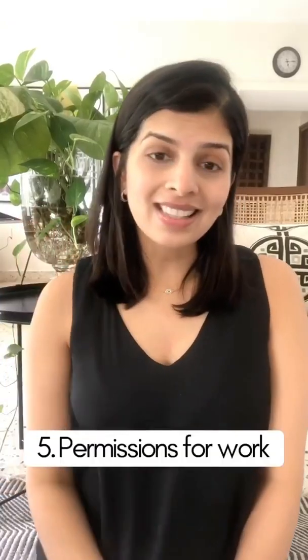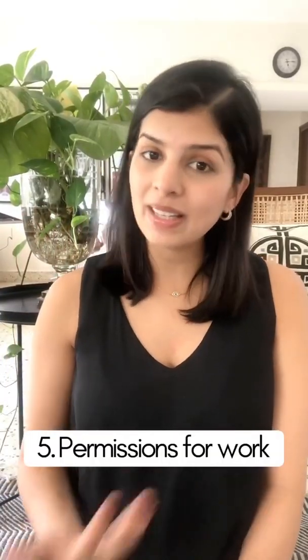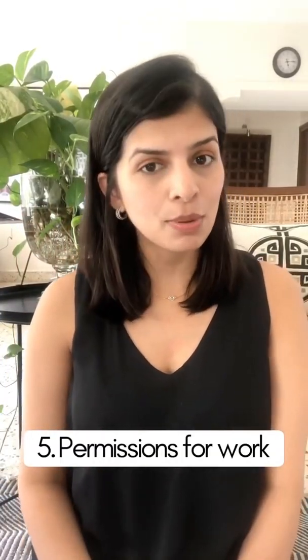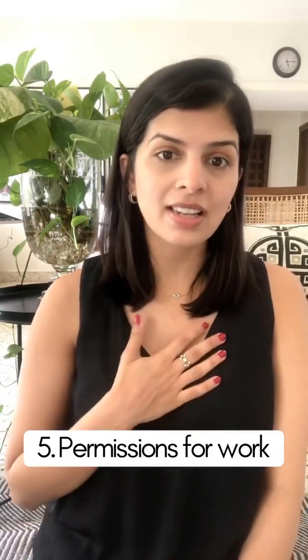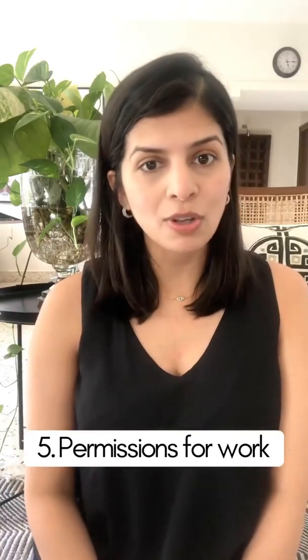Clause 5, this is an important clause. All building, society permissions, BMC permissions are the responsibility of the client. As interior designers, it is definitely not our responsibility.